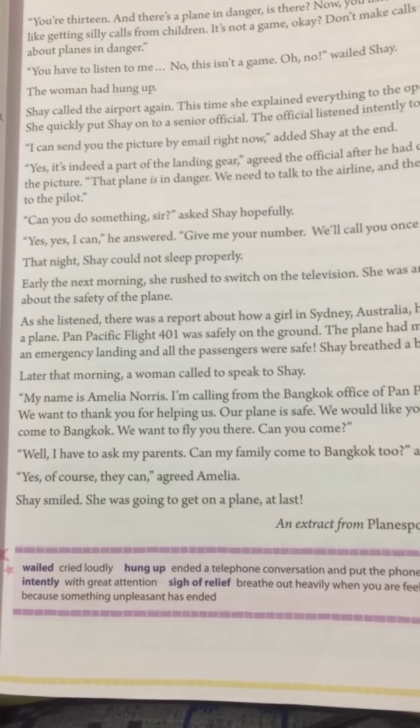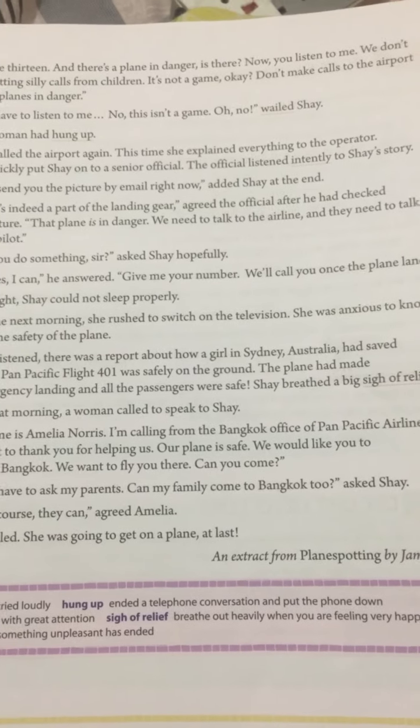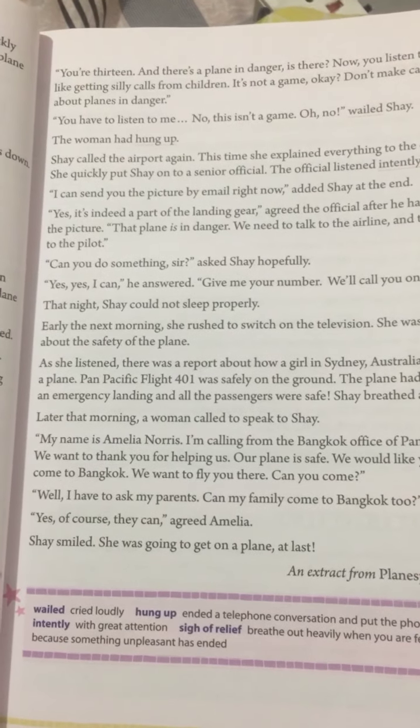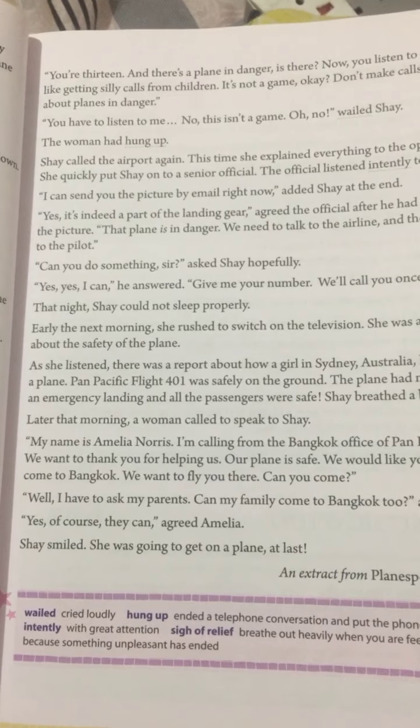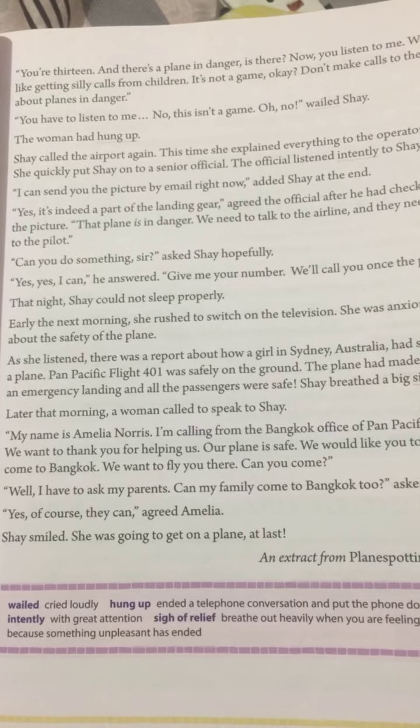"Well, I have to ask my parents. Can my family come to Bangkok too?" asked Shai. "Yes, of course they can," agreed Amelia. Shai smiled. She was going to get on a plane at last.